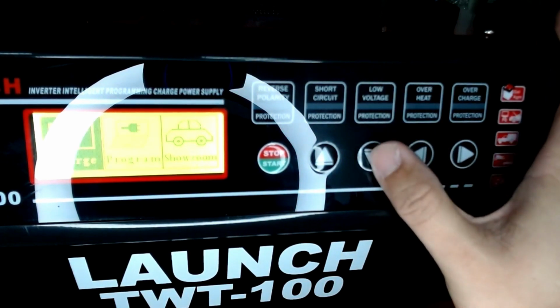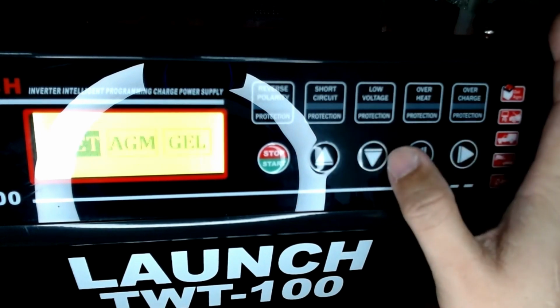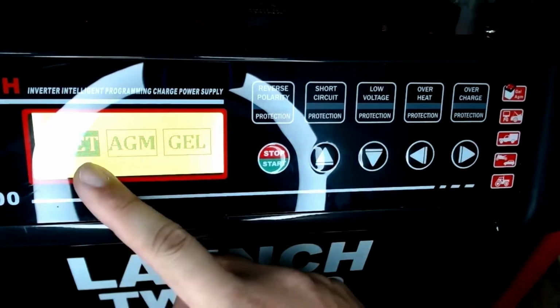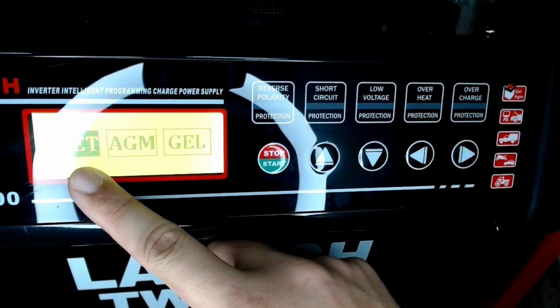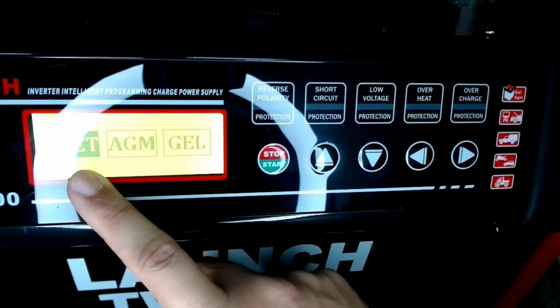I have already mentioned this charging function just now. You have a wet function for wet battery. I don't know why the engineer put wet here.